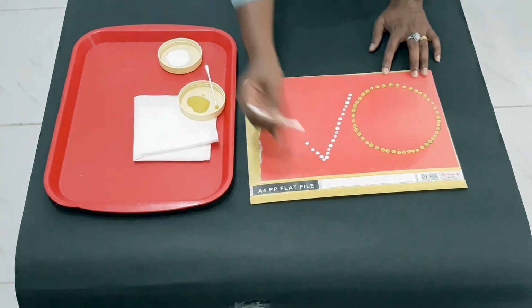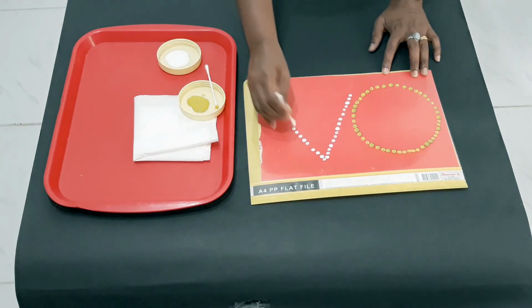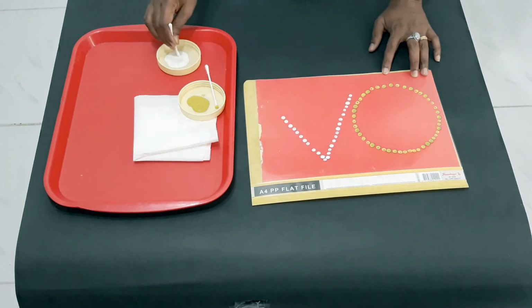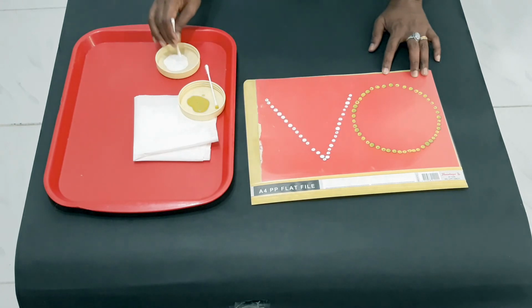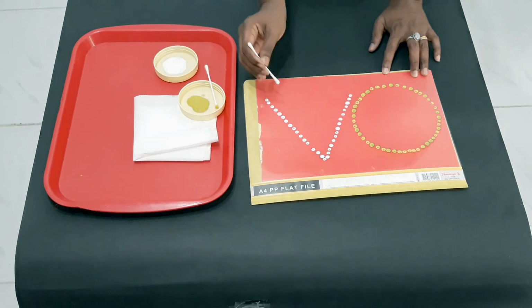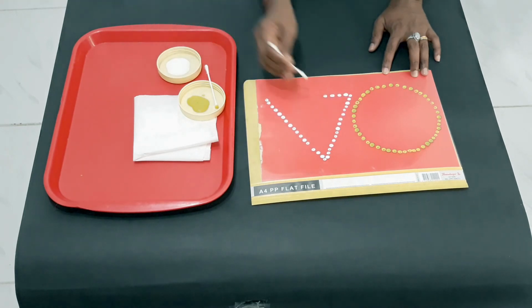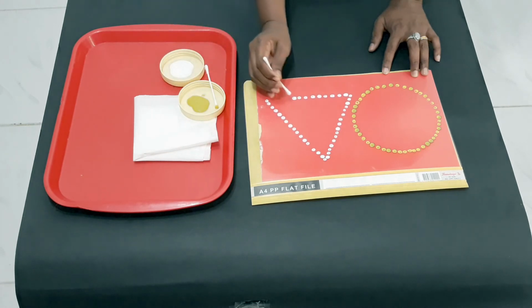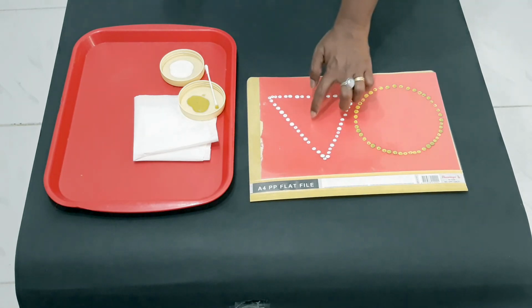I'll take the point also. Oh, nice triangle. Dipping the paint and keep it like this. Yes. Two sides finished. It's a pointy shape. And I'm going to finish fast. Yes, my triangle. Oh, wow. This is circle and this is triangle.